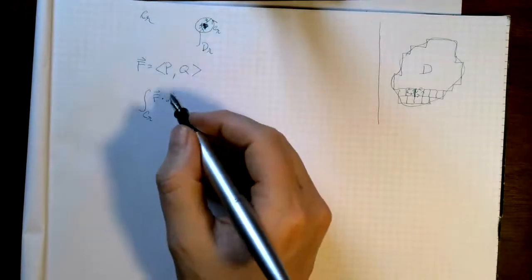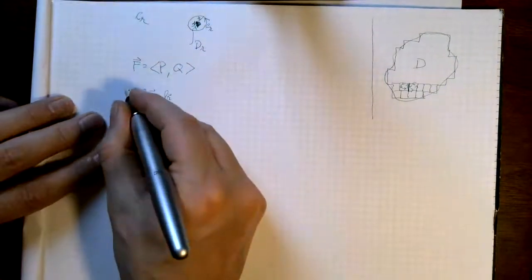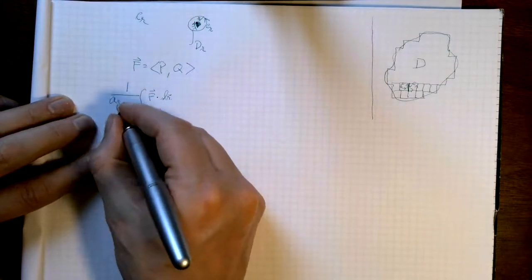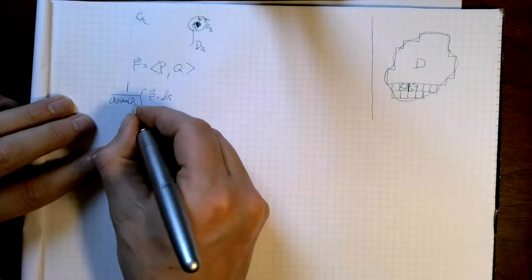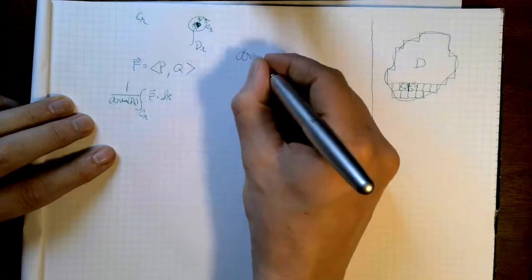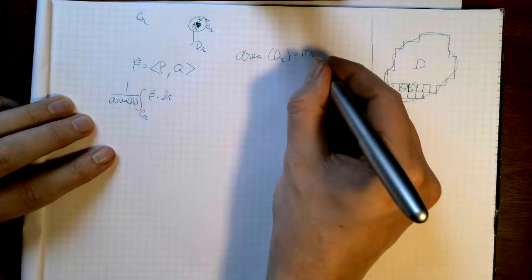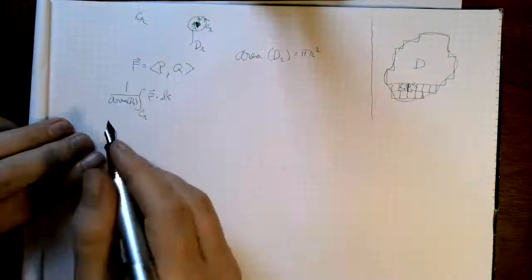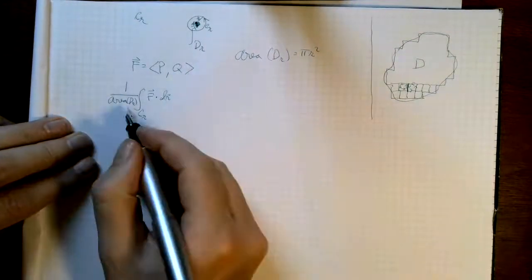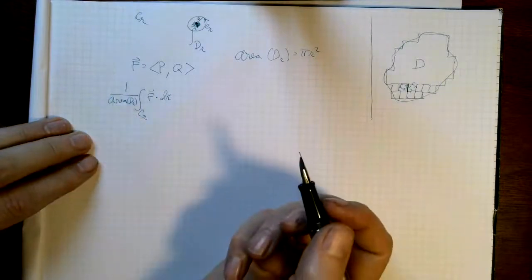So we want to somehow scale this. And the right thing to do is to divide it by the area of D_r. Now, the area of D_r, of course, is pi r squared, right? I could write 1 over pi r squared if I wanted to.